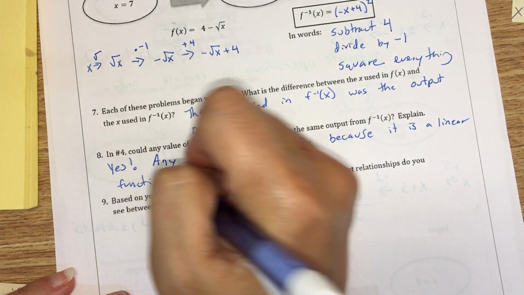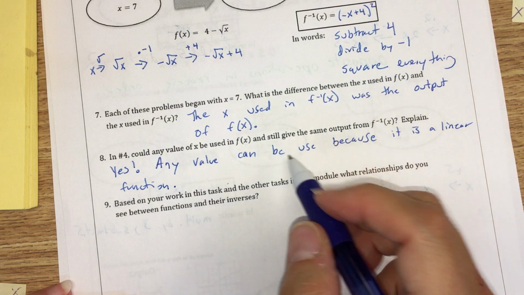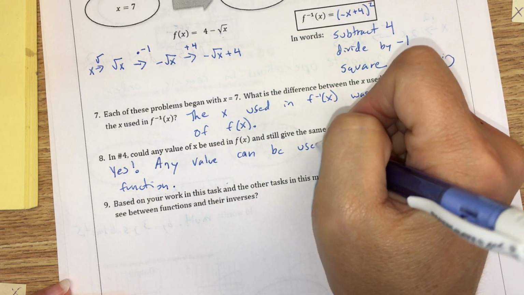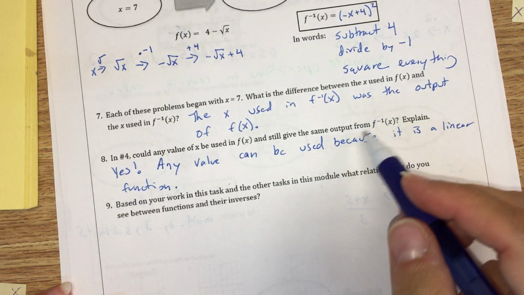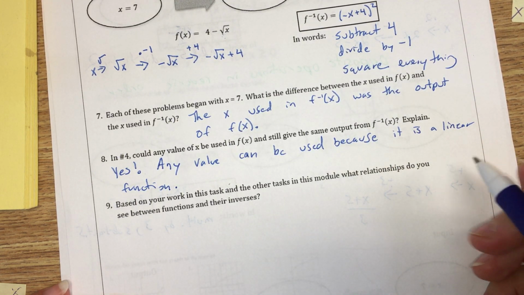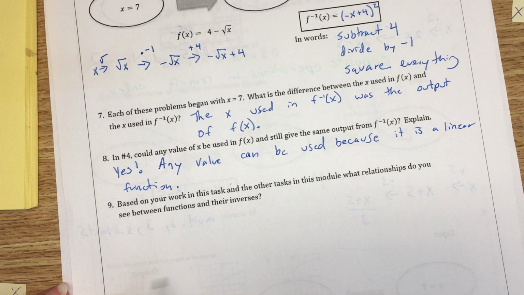This would not be true for all functions. I can't use any number and get the same result for quadratics and things with restricted domains. And that's something we'll look at in the next few days as we continue our explorations on inverse functions.